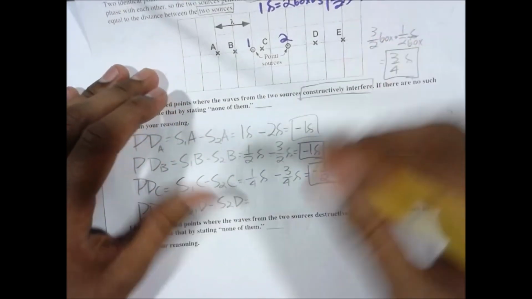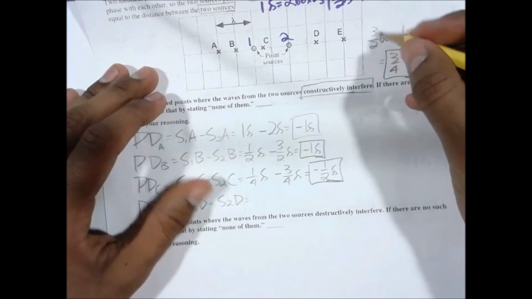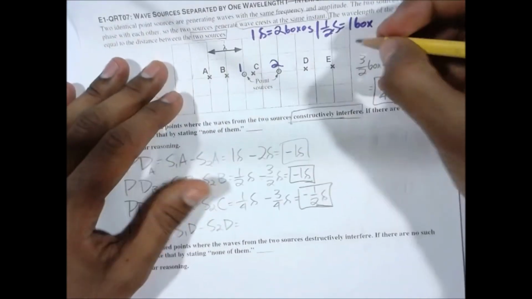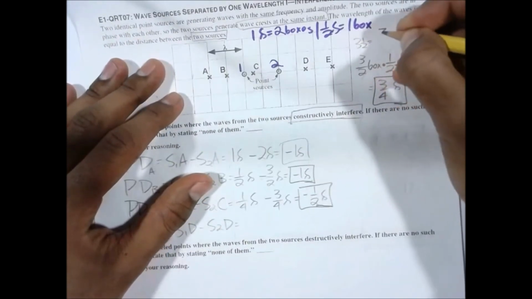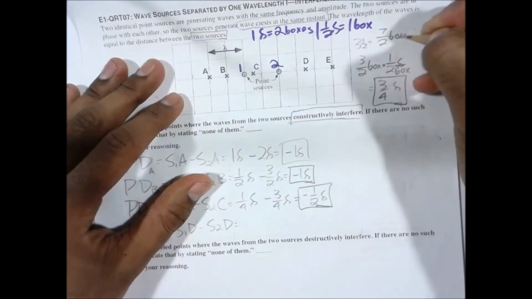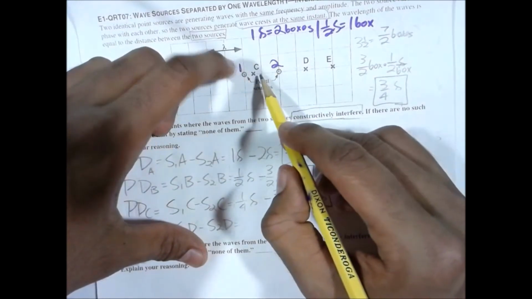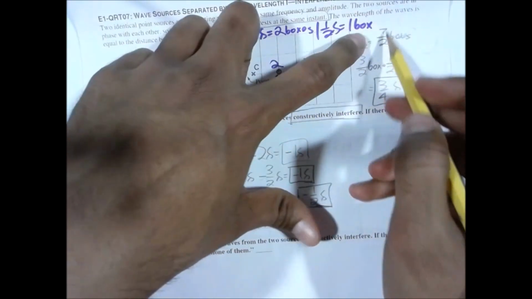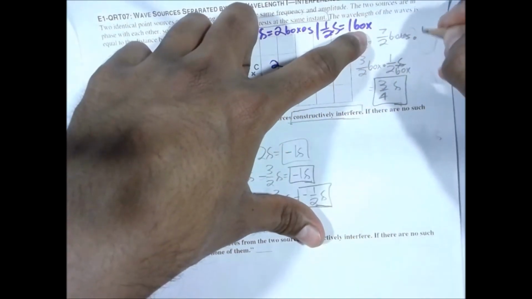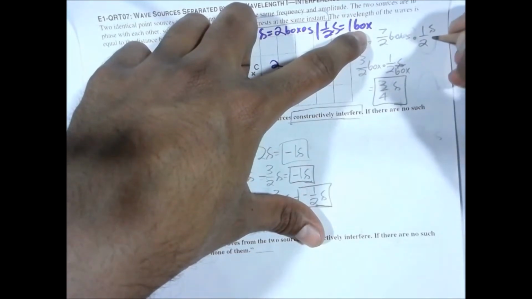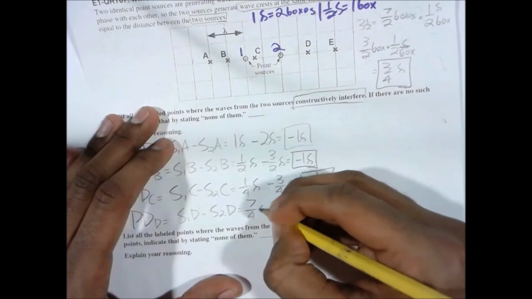This is 1.5 boxes. 3.5 boxes would be 3 1/2, which is equal to 7/2 boxes. And so from point source 1 to D, that's 1, 2, 3.5 boxes, or 7/2 boxes, and then 1/2 wavelength per box gives us 7/4 wavelengths.